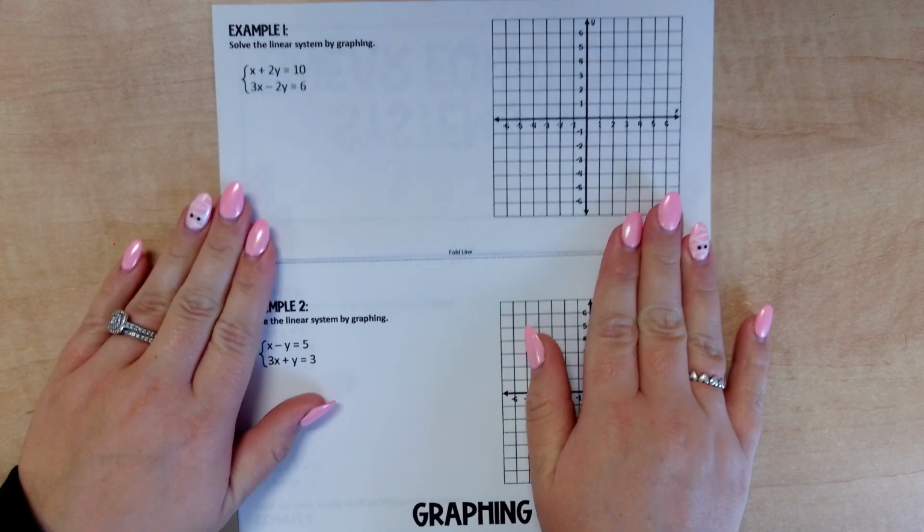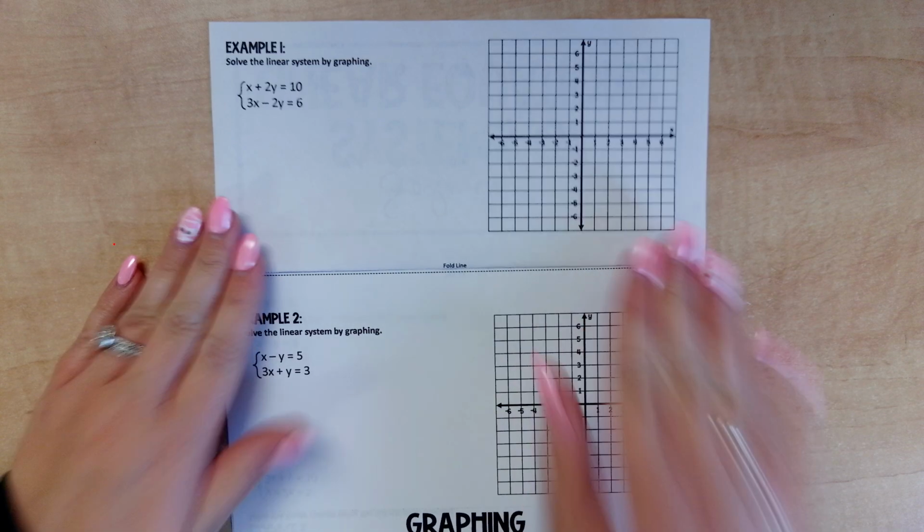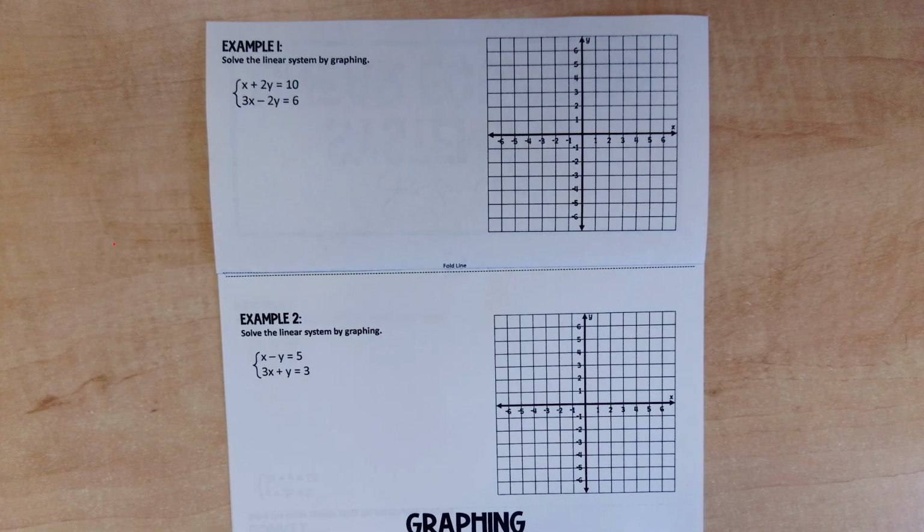So open up your foldable to example number 1. Example number 1 says solve the linear system by graphing. Again, how you know it is a linear system is you have that x and that y to the power of 1, and also you have two linear equations stacked on top of one another.